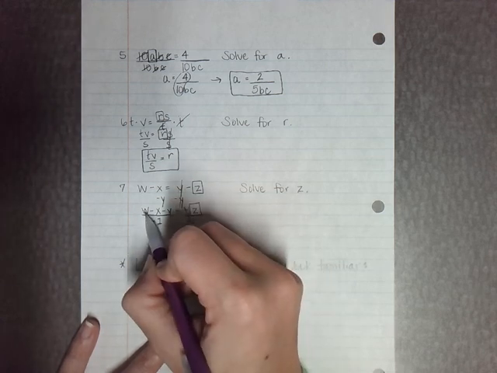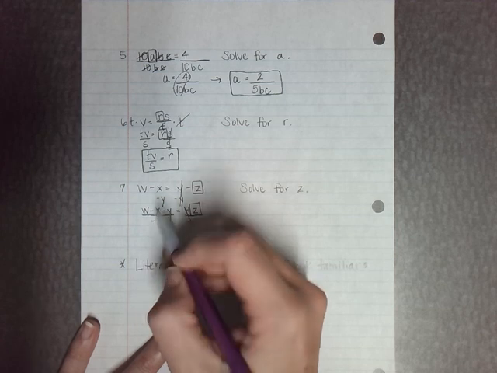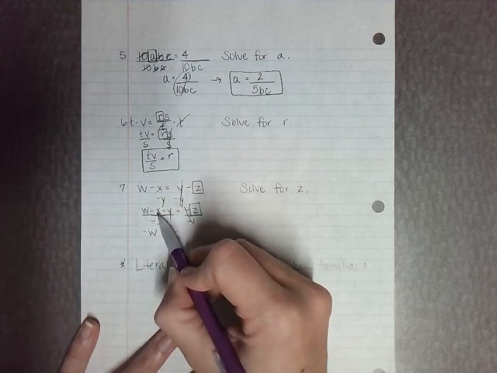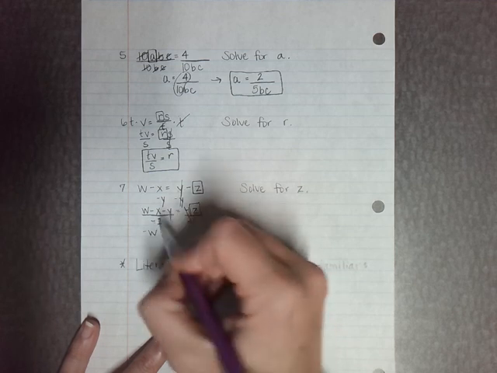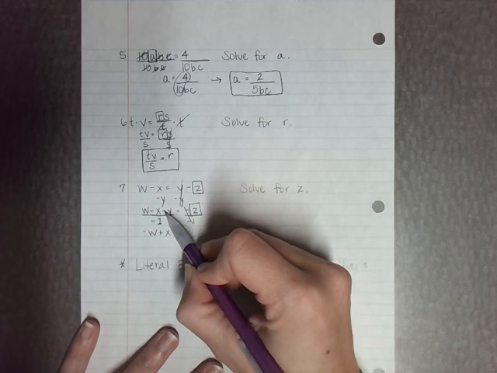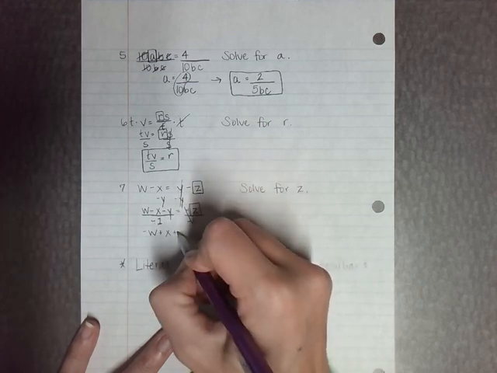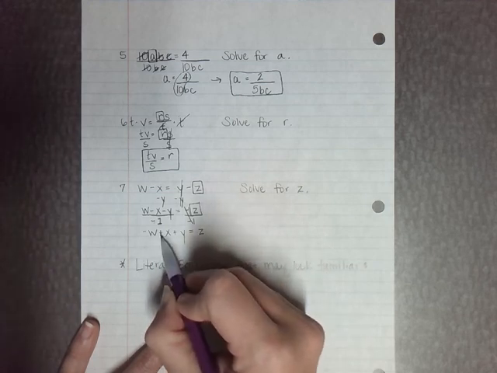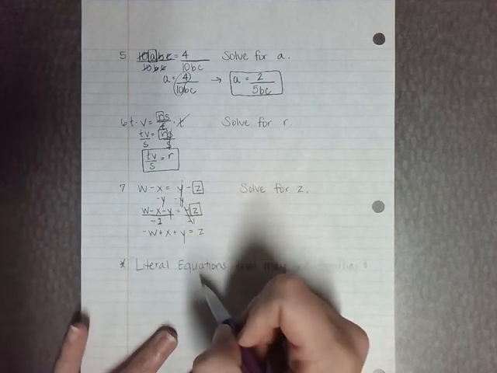So this w that was positive, when I divide by negative 1, now it's negative. The x that was negative divided by negative is now going to be positive. And then the y that was negative divided by negative is also going to be positive. So z equals negative w plus x plus y.